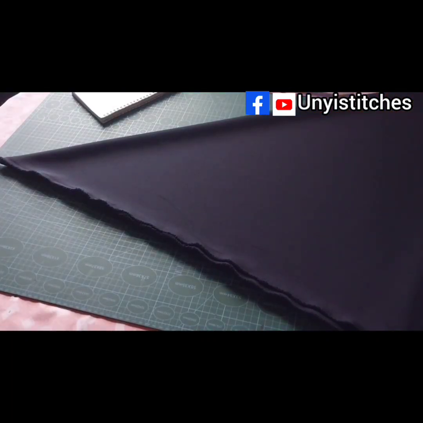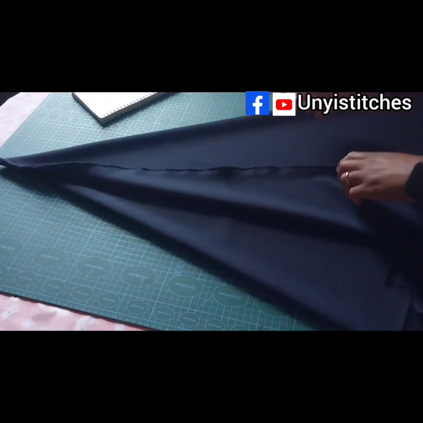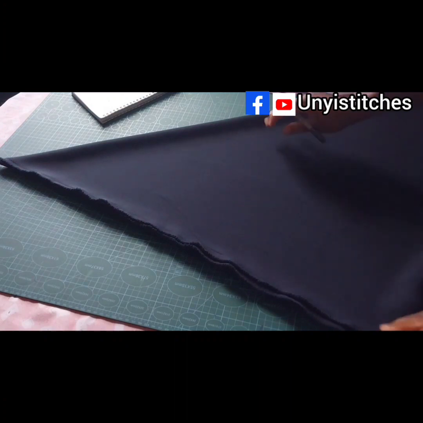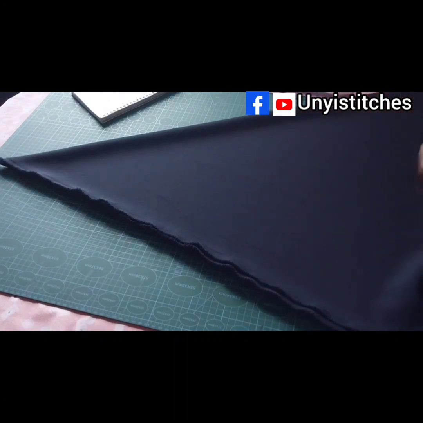So I have folded my fabric the way I showed you earlier. Can you see? Fold it into 2, then fold it back. Remember that I said that the length that I'm working with is 25 inches. Then I will add folding allowance at the hemming allowance of 1.5 inches.